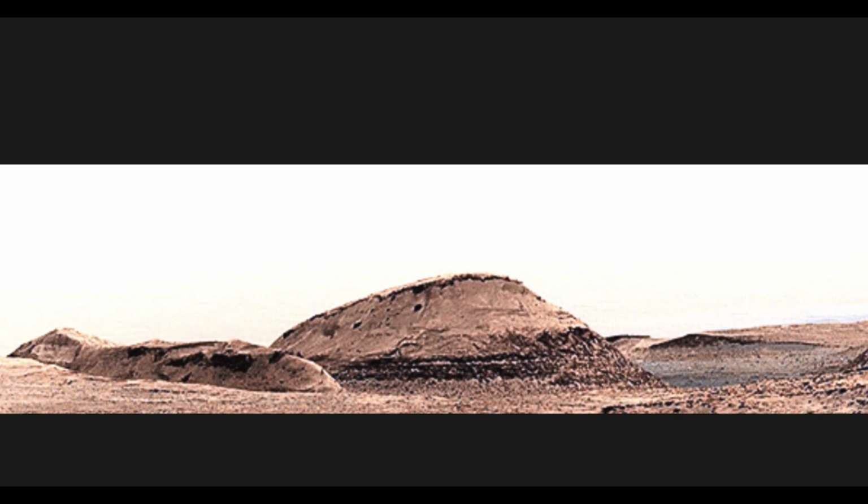With this editor, you can notice very interesting patterns, structures, symmetry. In the background here as well, there seems to be patterns of design on the landform here.